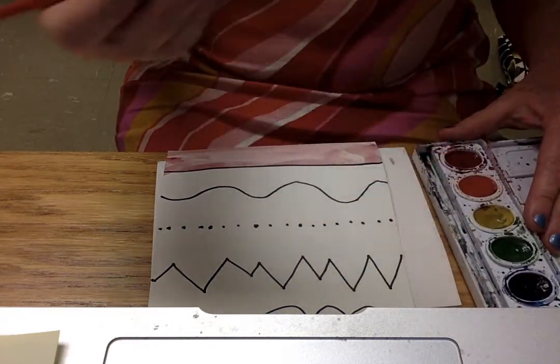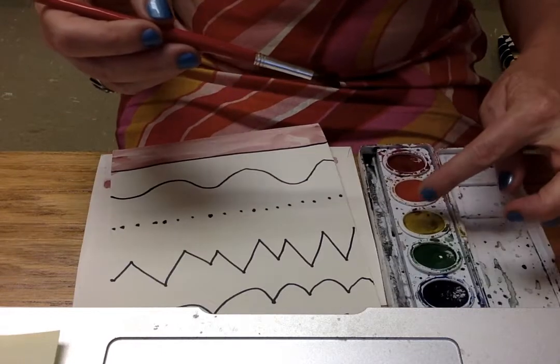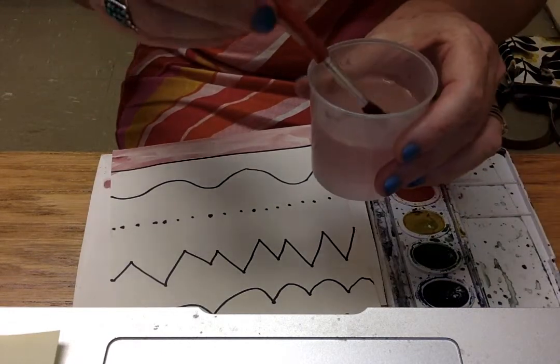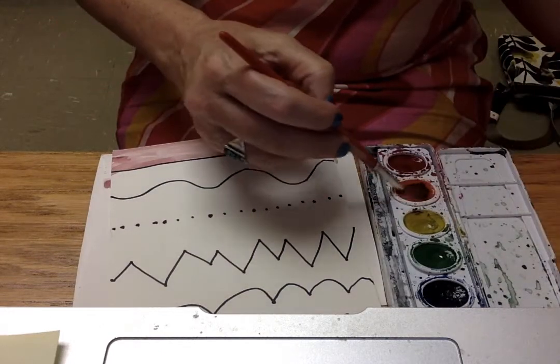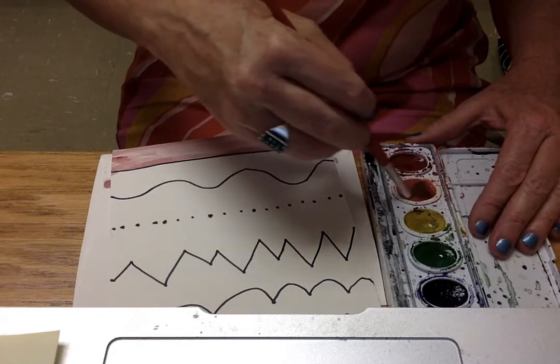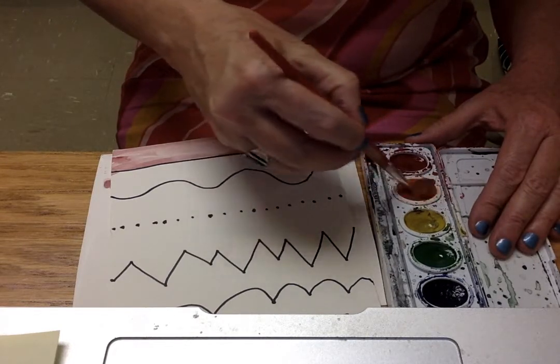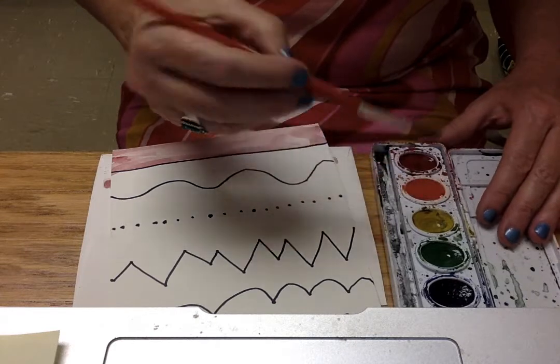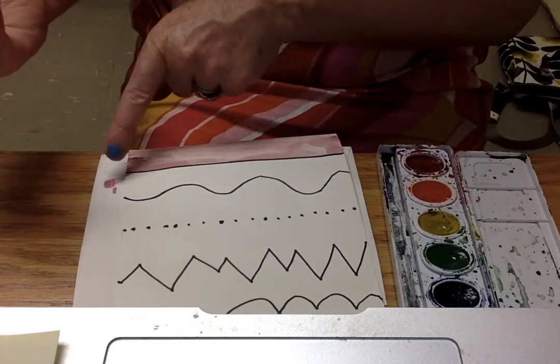Now, if your paint is really dry in here, you could get one more dip of water to make it a little less wet. And then you can rub, rub, rub, rub, rub. And then I have a lot of nice paint on my brush. And I'm going to do the next part.